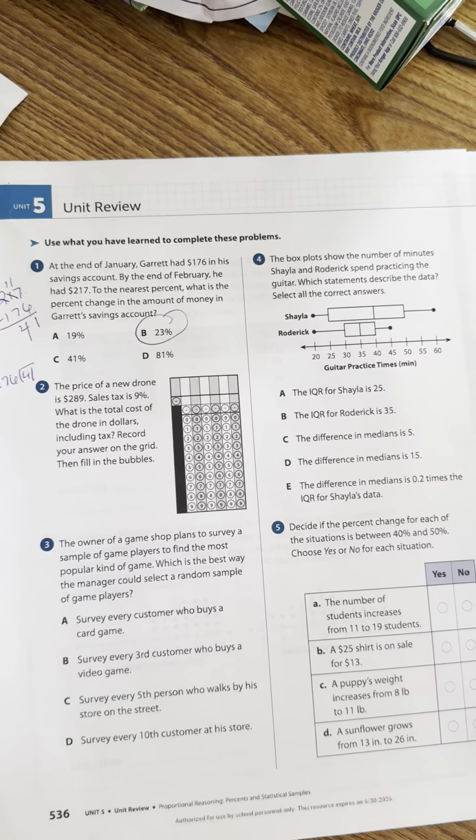All right, number 3. The owner of a game shop plans to survey a sample of game players to find the most popular kind of game. Which is the best way the manager could select a random sample of game players? Okay, so let's go through this very carefully. All right, so A, survey every customer who buys a game card. So that doesn't work because you're not surveying people who aren't buying a game card.